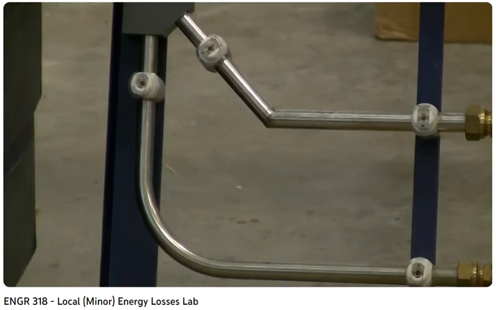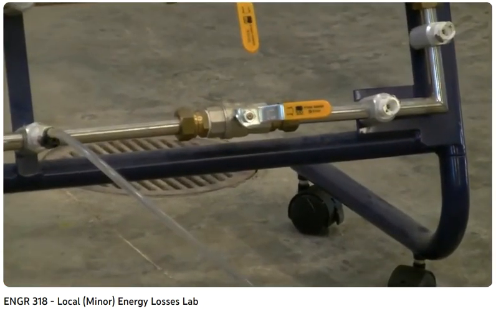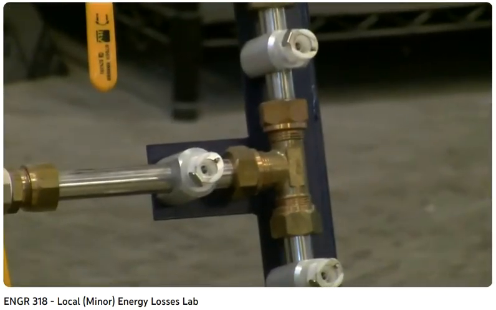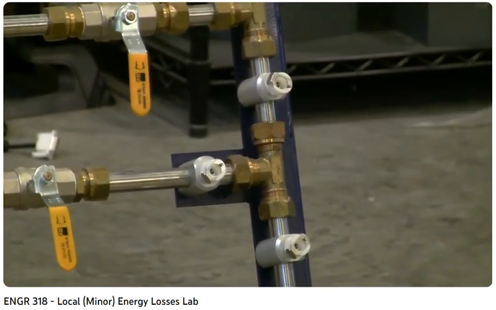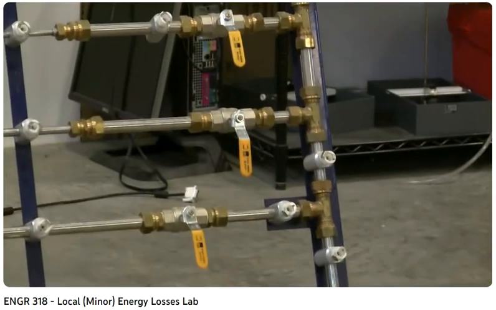Next, we'll move on to the ball valve. The ball valve is here. The ball valve is currently open. Next will be the 90 degree T. The 90 degree T is shown on screen. With the 90 degree T, we're going to be quantifying the energy loss for flow that's going straight through a 90 degree T, so it will again be in a straight line. The upper and the lower taps are the ones that are going to be measured here in just a moment.